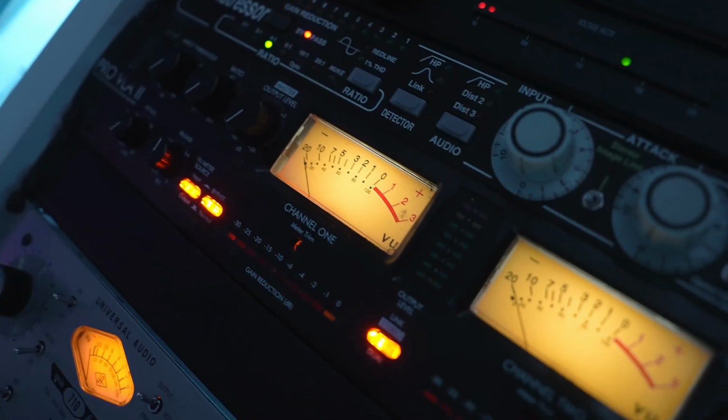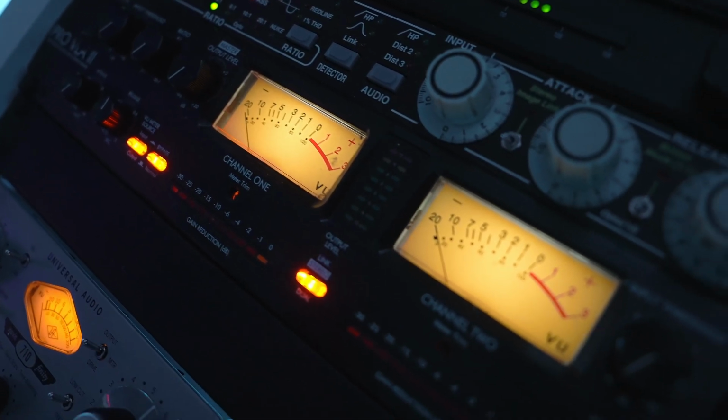Don't touch the attack and release on your compressor. They're probably set in a really default, basic, natural feeling way. And with your makeup gain, I typically will push back in equal to my ratio. So if my ratio is set 3:1 or 4:1, I would then push back in 3 decibels or 4 decibels with my makeup gain.